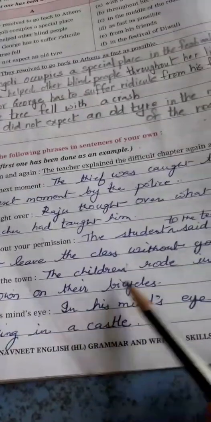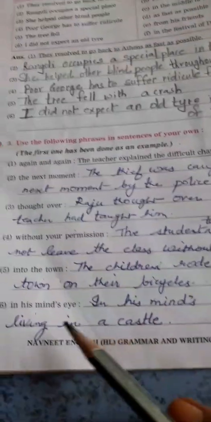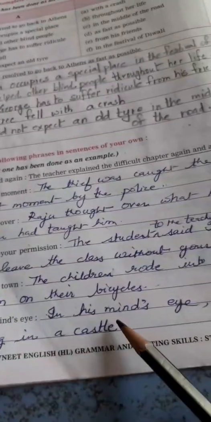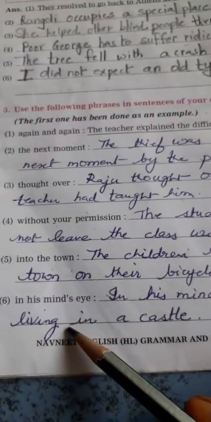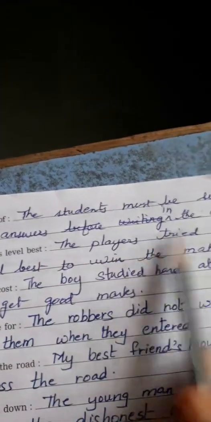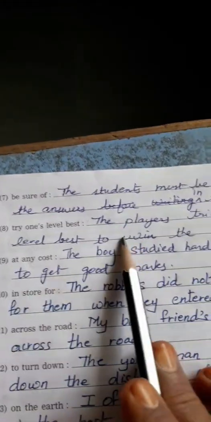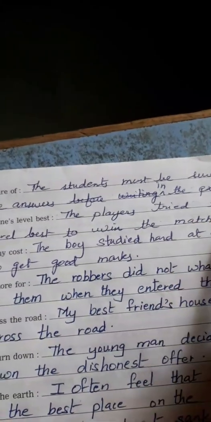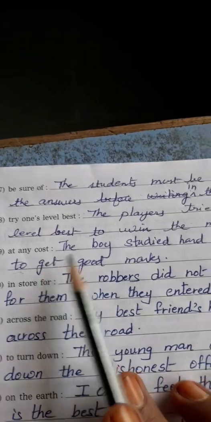Into the town. The children rode into the town on their bicycles. In the mind's eye. In his mind's eye, Sam was living in a castle. Be sure of. The students must be sure of the answers in the exam. Try one's level best. The players tried their level best to win the match at any cost.